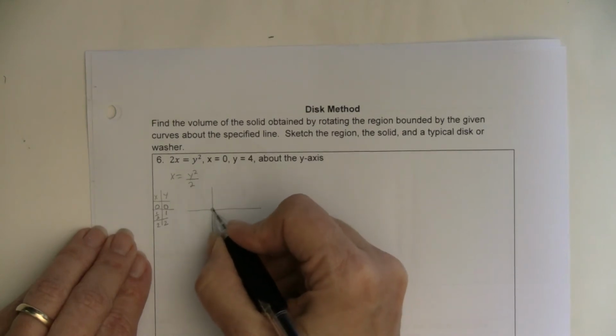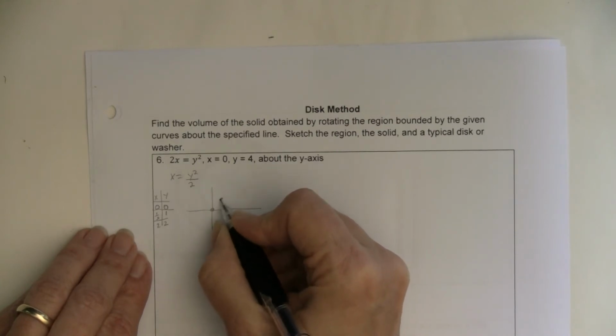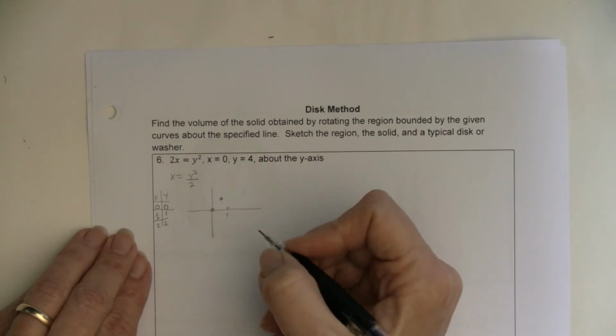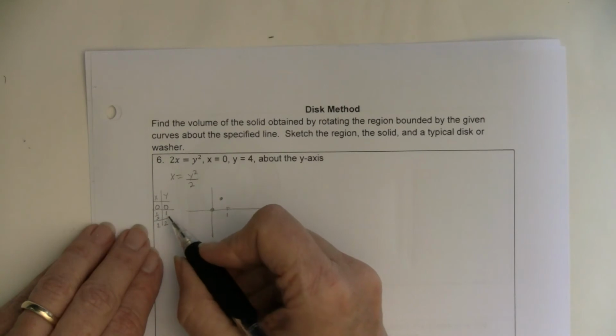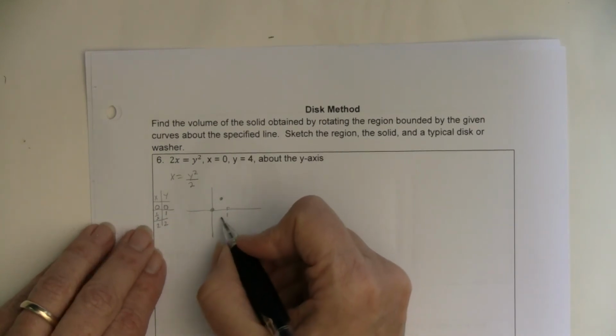So 0, 0, and at 1, I'm at half. And also when y is negative 1, I would be at half as well, right?